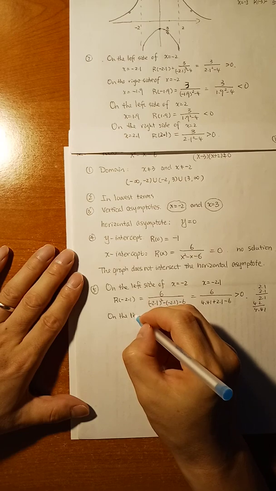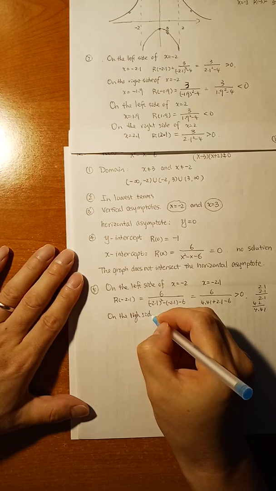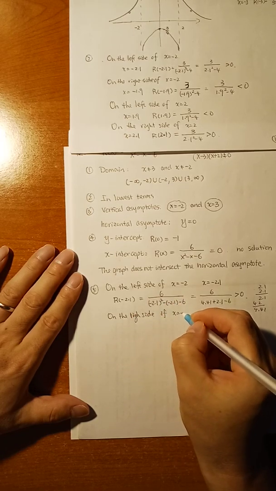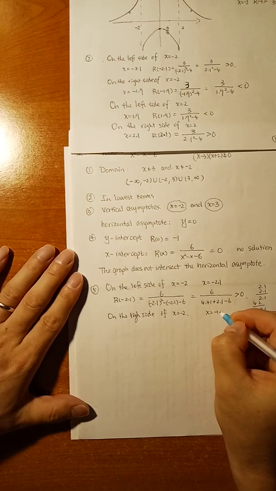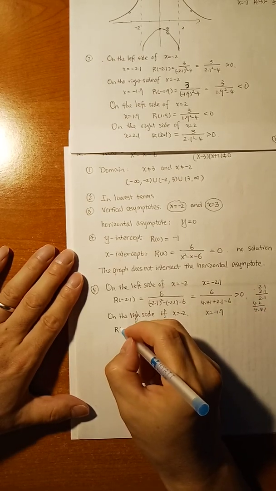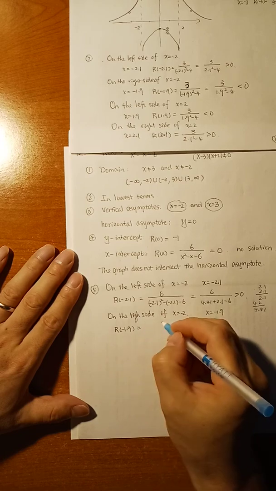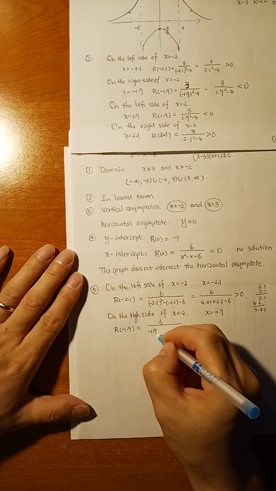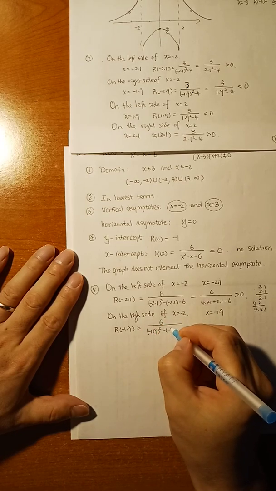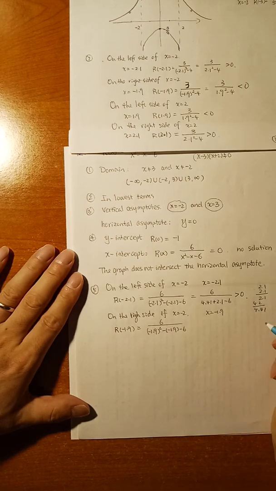And on the right side of x equal to -2, we choose x equal to -1.9. -1.9 squared minus -1.9 and minus 6.